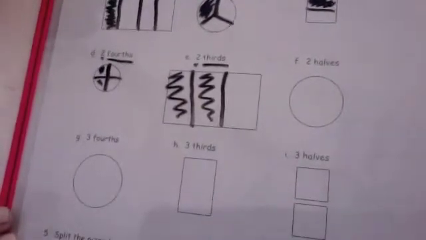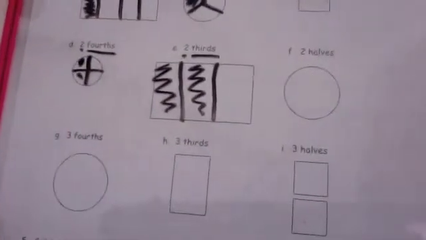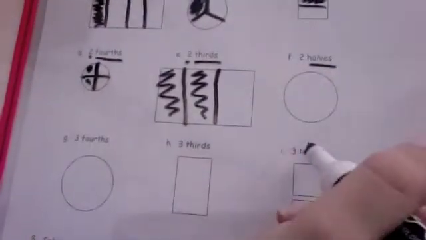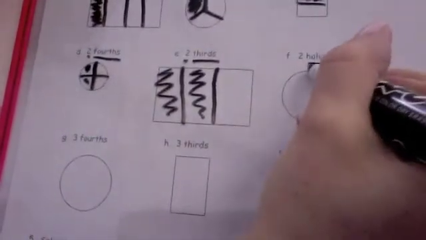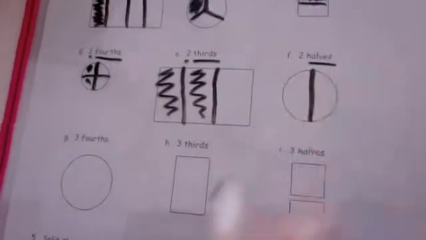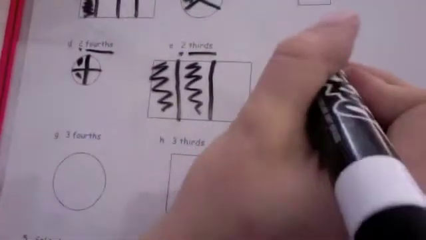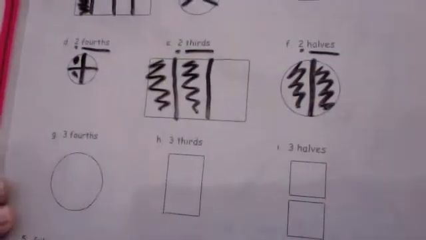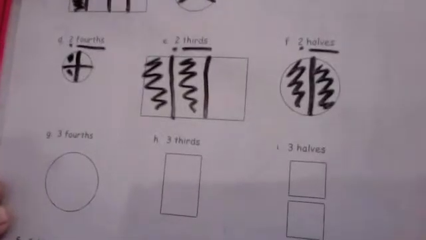F says 2/2. So once again, I'm looking at that word halves. Halves tells you what? 2 equal shares. So I'm going to draw my line straight down the middle. Now that number tells you how many to color in. Do 1 and 2. That is the fraction 2/2, and 2/2 is the same thing as 1/2.